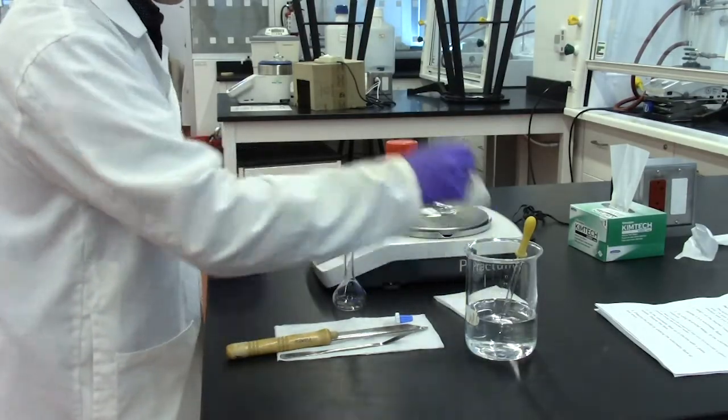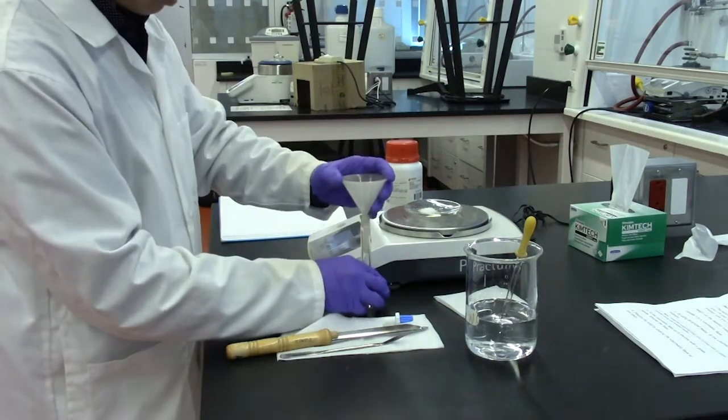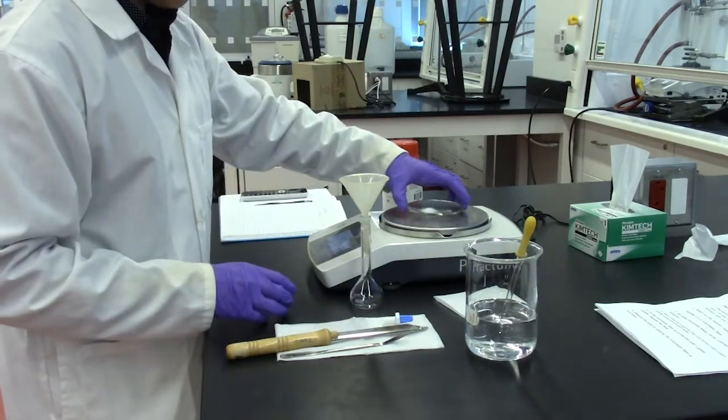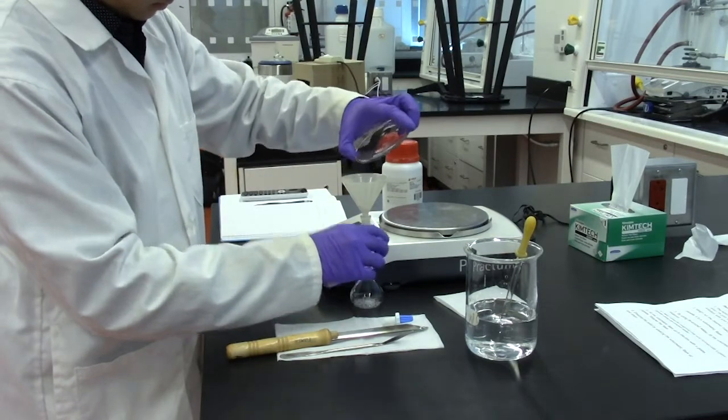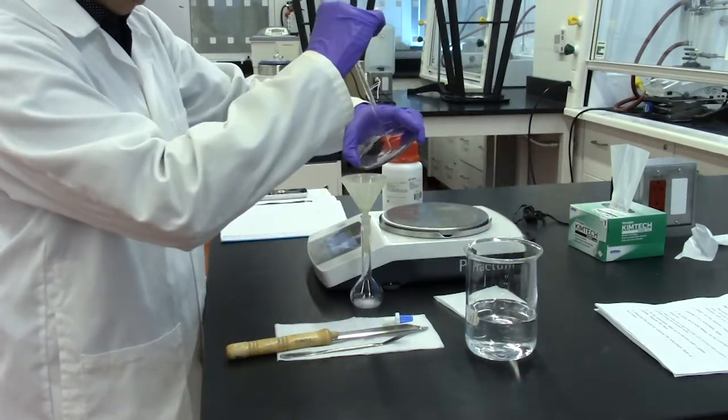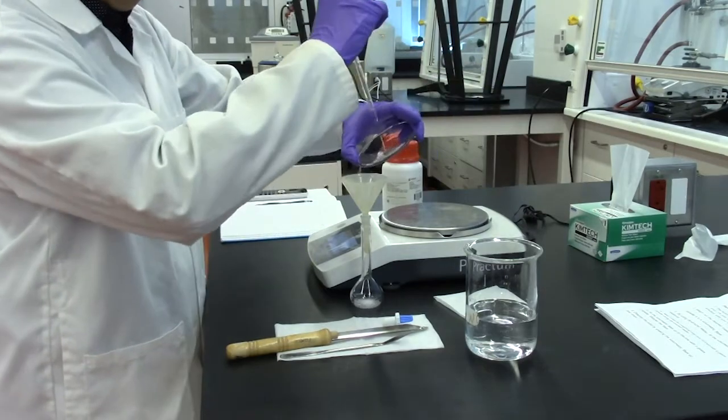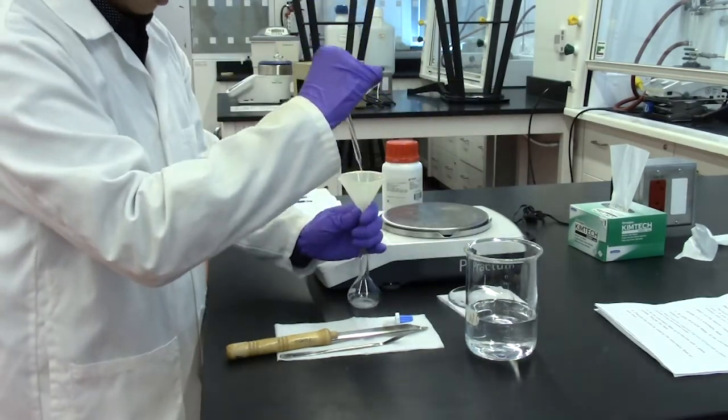Using a funnel, transfer it to a volumetric flask. Rinse the weighing tray and funnel with a glass pipette using deionized water.